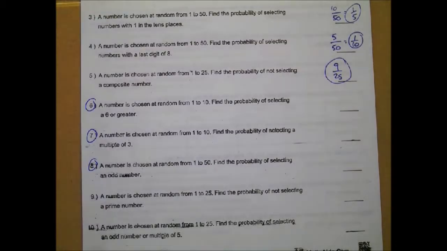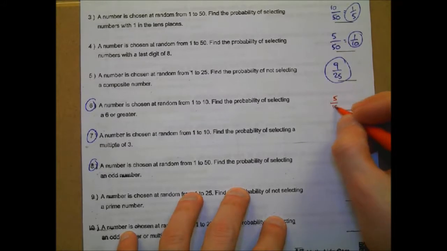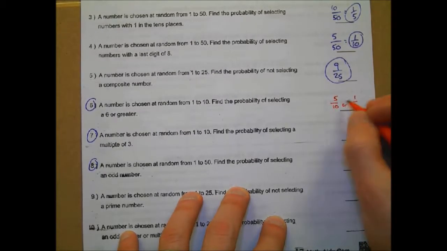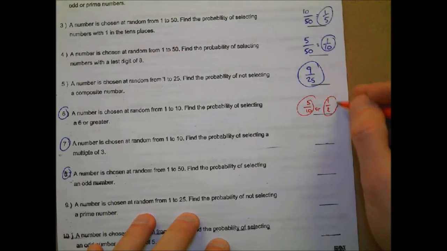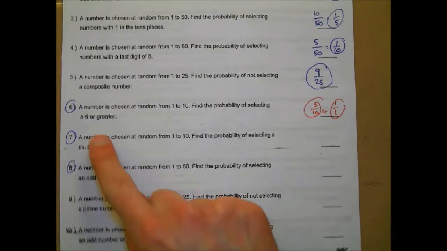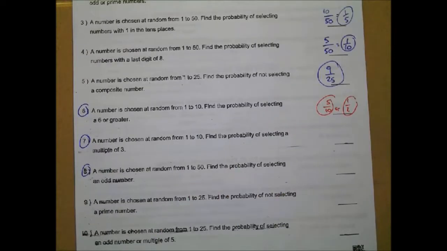Okay, let's take a look here. Carson, number 6, what'd you get? 1/2, yeah, so 5 out of 10 there, or 1/2 if you simplified it. Okay, 5/10 or 1/2, either way. Remember that you're saying 6 or greater, so you count the 6 as a favorable outcome. So 6, 7, 8, 9, 10. That's 5 total out of 10.